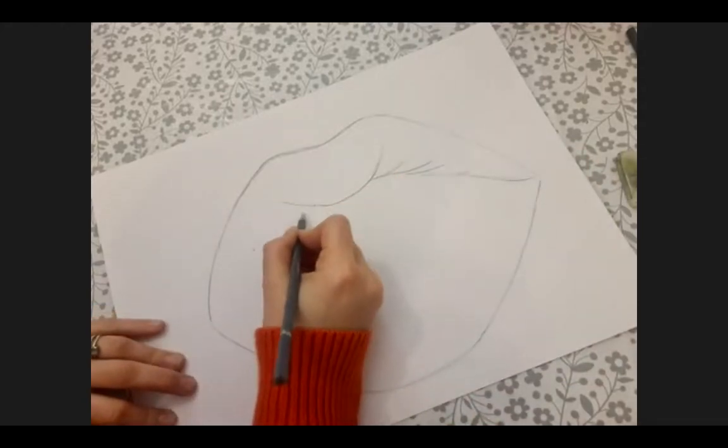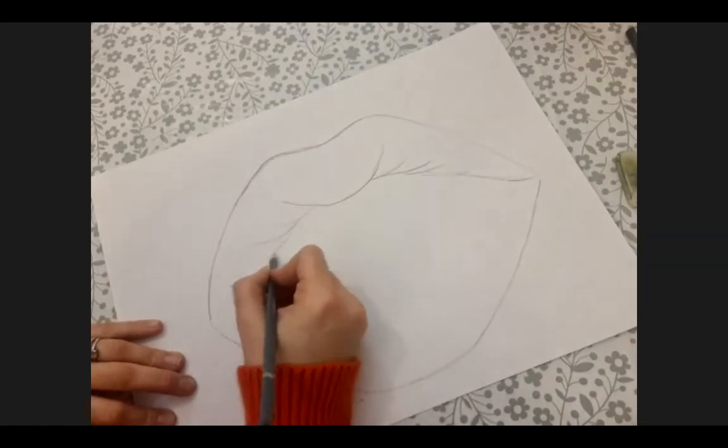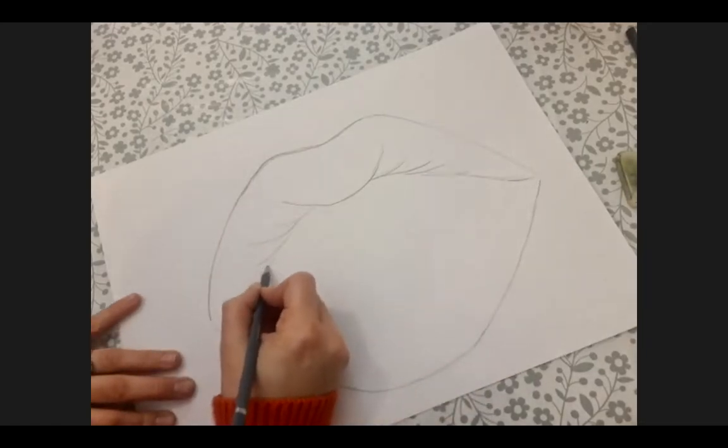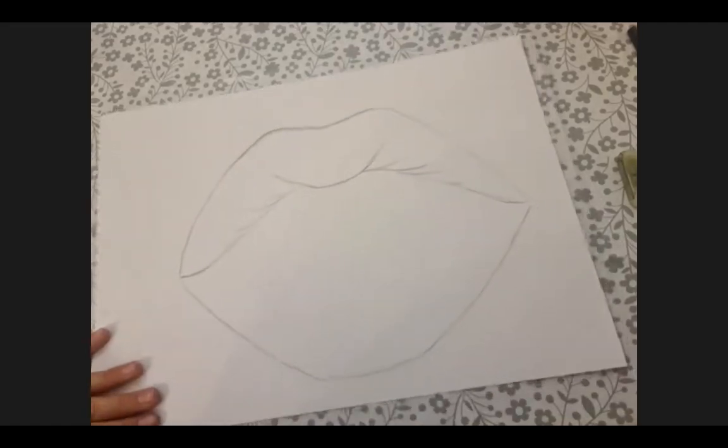Okay, and then I'm just going to mirror it. So I'm just mirroring the lines that I've done on this side and just bringing it down. There we go, to that point there. So there's my top lip.